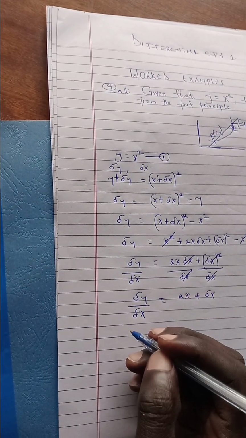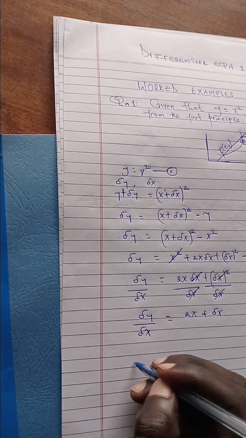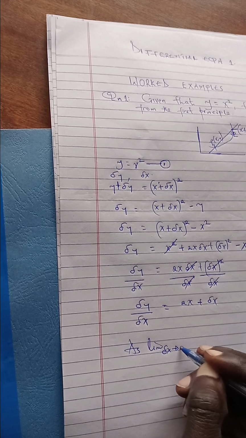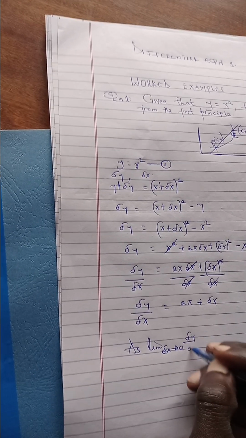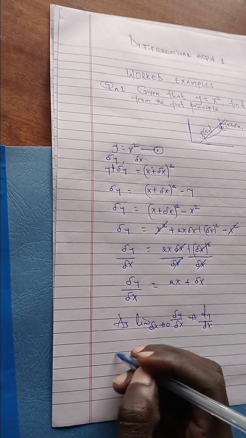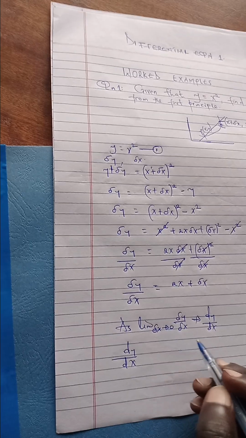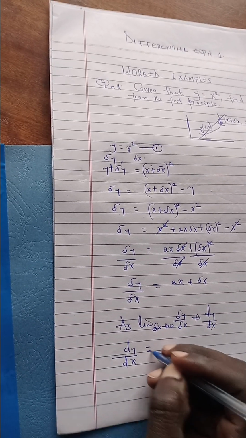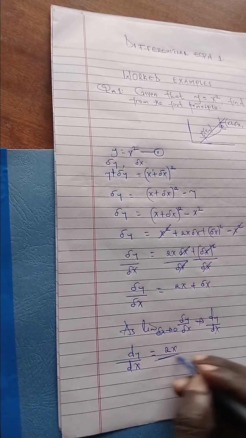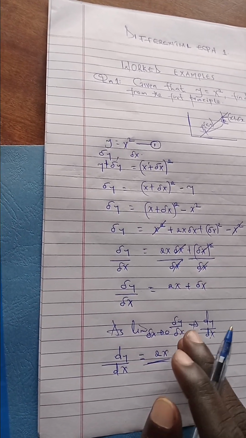Now remember, we said we want to get the limiting value, the least value, and that we are going to say as the limit as delta x tends to 0, then delta y over delta x tends to dy/dx. As delta x tends to 0, then we shall be remaining with 2x, and that would give us the derivative with respect to x of y equals x squared.